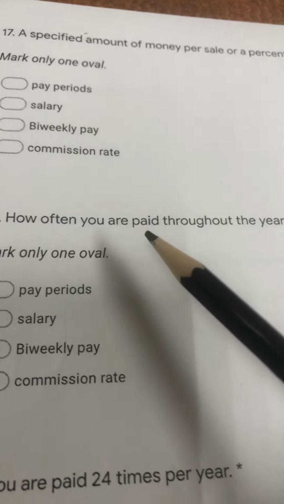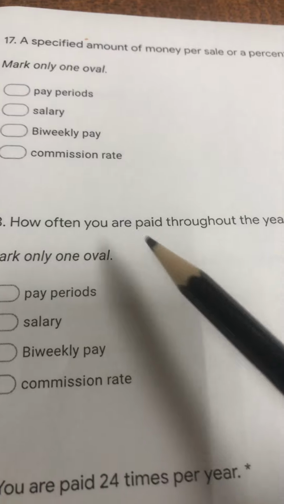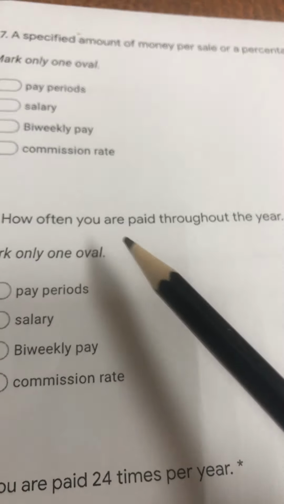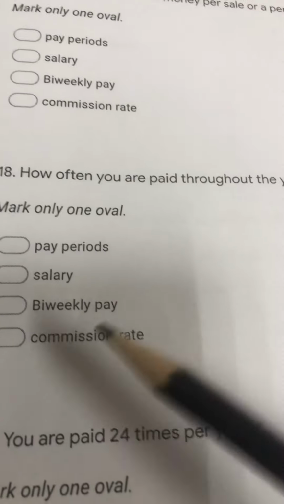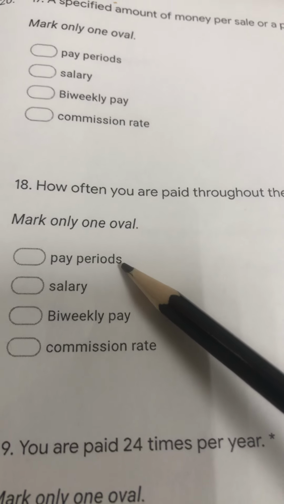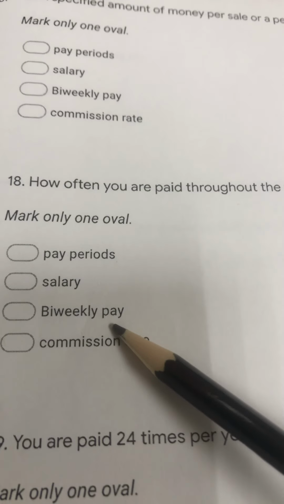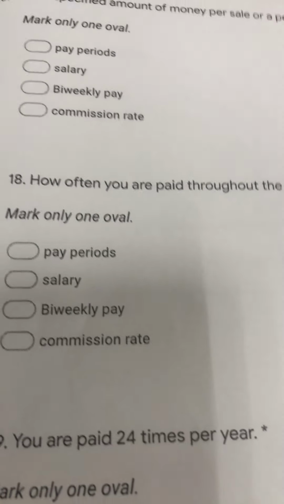Number 21, how often are you paid throughout the year? What is that called? Pay periods, salary, biweekly pay, or your commission rate?